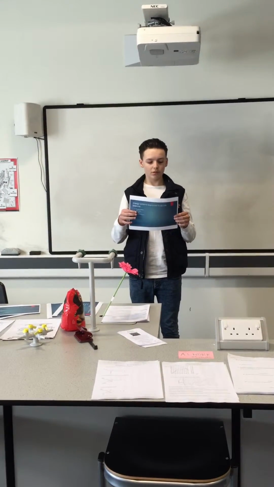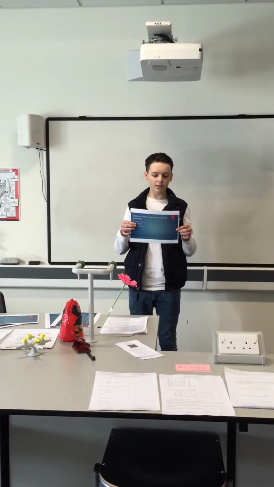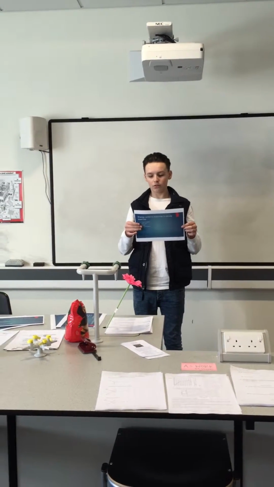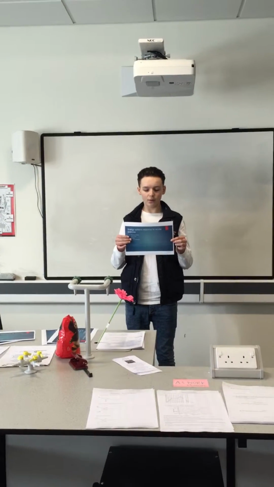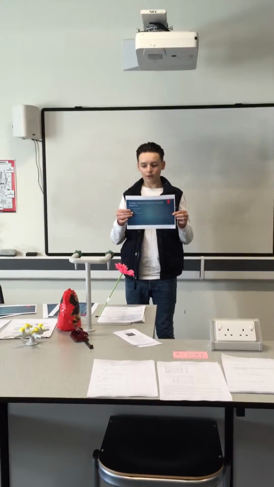Energy systems response to acute exercise. Phosphocreatine. The ATP and PC system lasts for 8 to 10 seconds. During this, a phosphate breaks off the ATP to form ADP and energy. ADP will then bind with a free phosphate to form ATP.